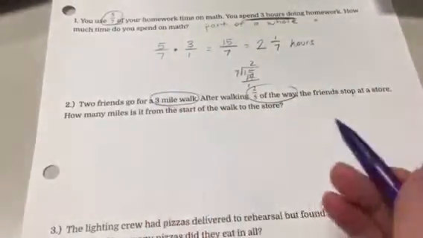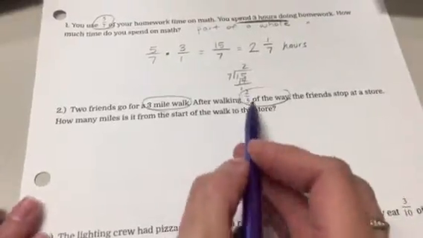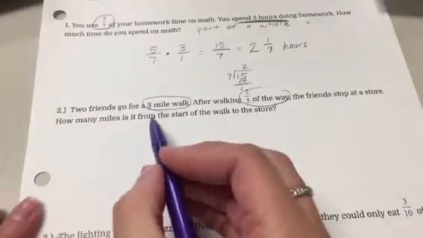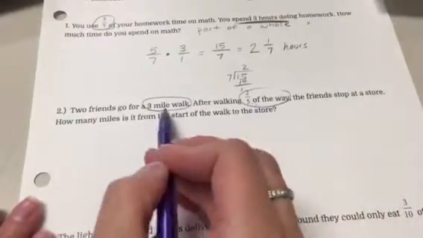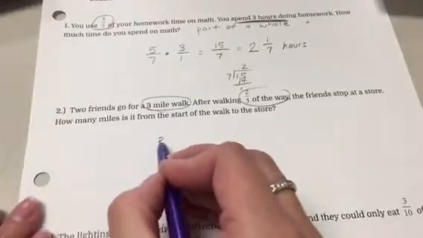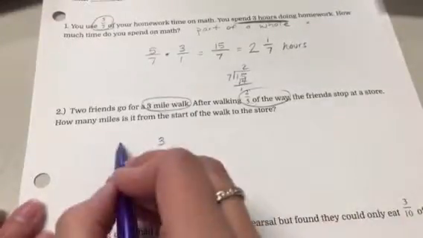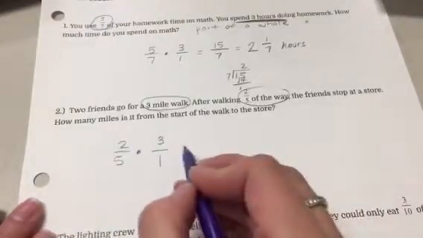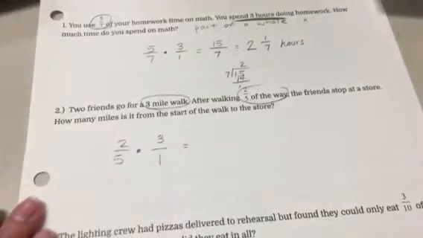So here, same thing again, we're talking 2/5 of the way through a 3-mile walk. So this is also part of the whole. So you're going to do that same thing where you're taking the whole and you're doing 2/5 of the whole walk, and we want to find out how far that is. I'll let you guys solve that one.